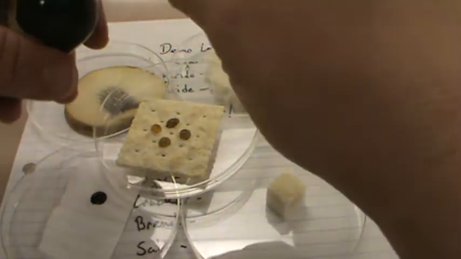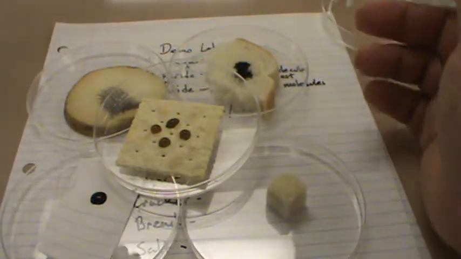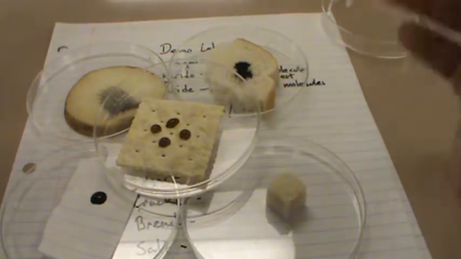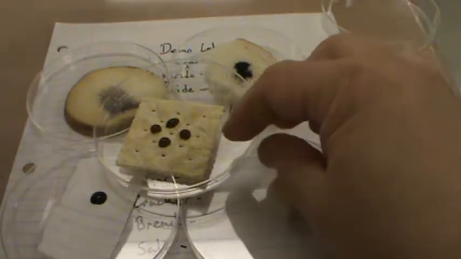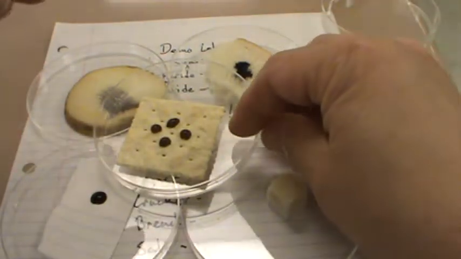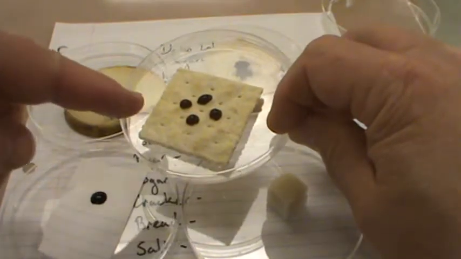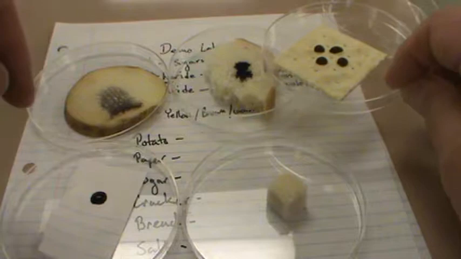Yep, that's changing colors. Now, just so you know, the whole fundamental purpose of this test is that when iodine comes in contact with a polysaccharide, it will change colors. It will change from whatever color it was, that golden yellow color, to a dark blue, brown, almost black color.